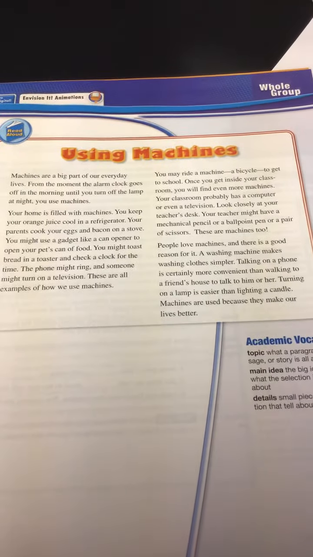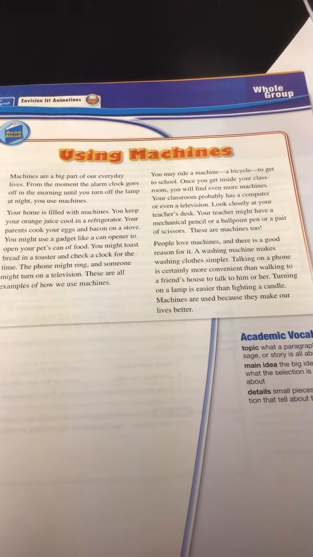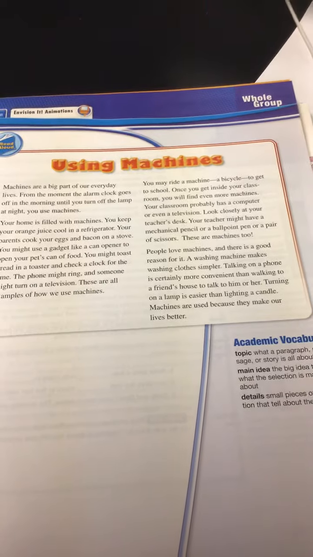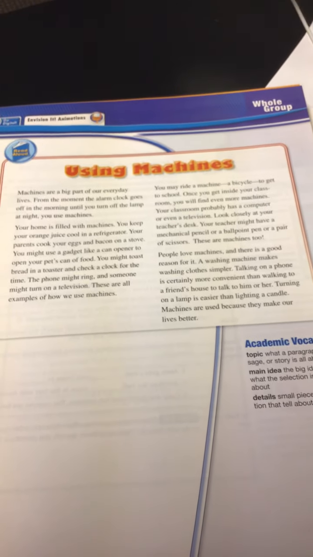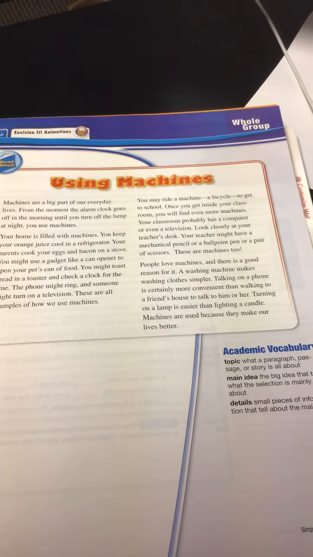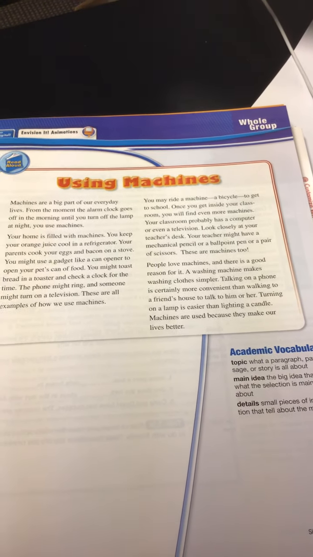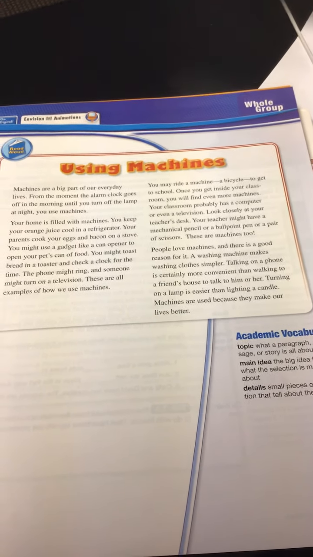Okay, so what would be a good main idea for the story, and what are the details in the story? So using machines could be the topic sentence, right? It's all about using machines. So the title on its own is the topic for us in the story. But I also want us to figure out what is the main idea, and I want us to also find the small details that tell us the main idea.